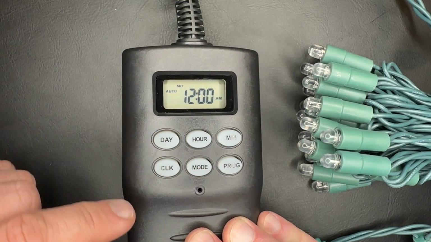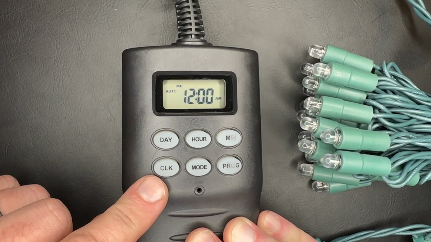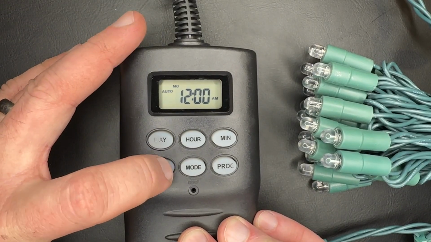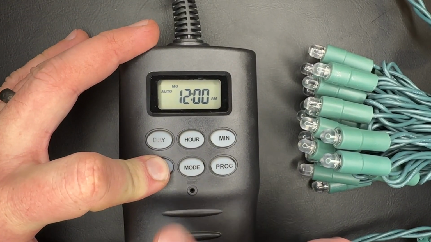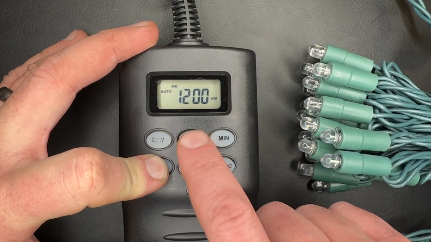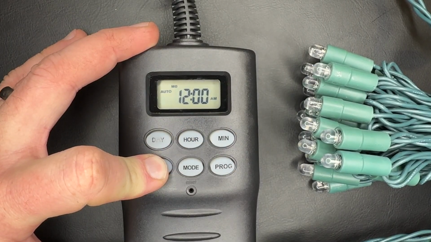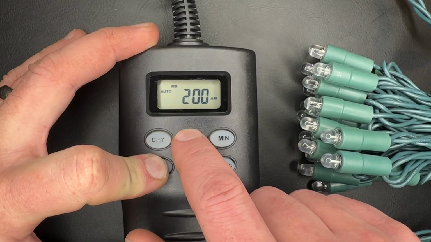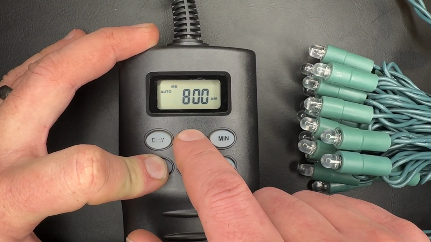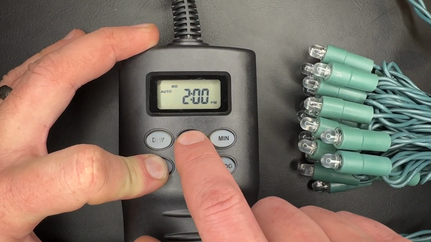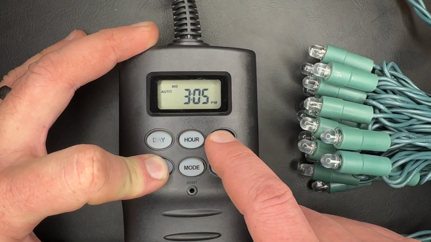First thing that we're going to do is on this setting here, clock, we want to set the current time. So we are going to push this and hold it, and then hour. Right now it's saying again 12 a.m. We want p.m. So we are at 3:39. So we're going to go past all of this to p.m. and then we are at 3.